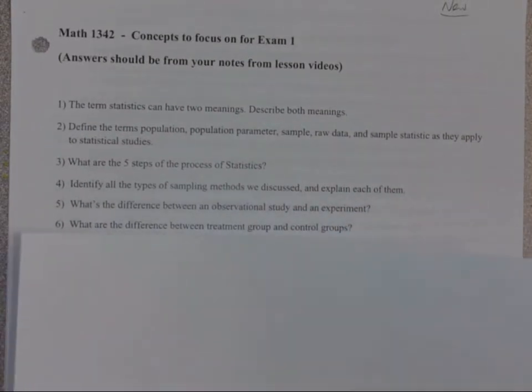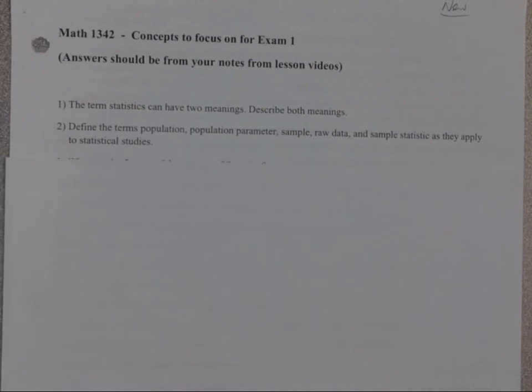I will ask you to calculate population parameter on the test. How do you calculate that? You use your margin of error and sample statistic. And when you have these two pieces of information, how do you calculate that?